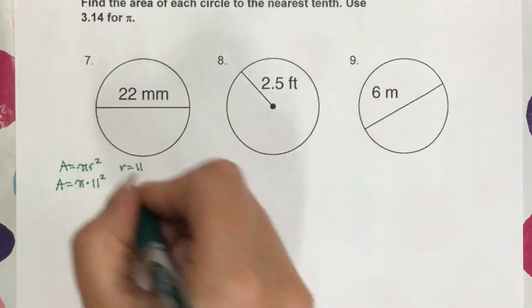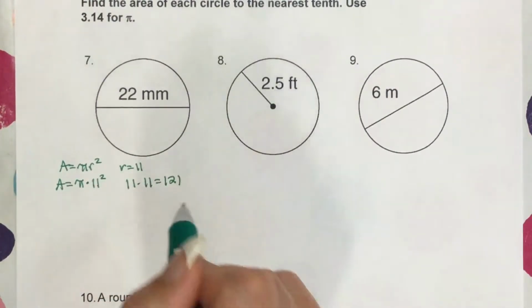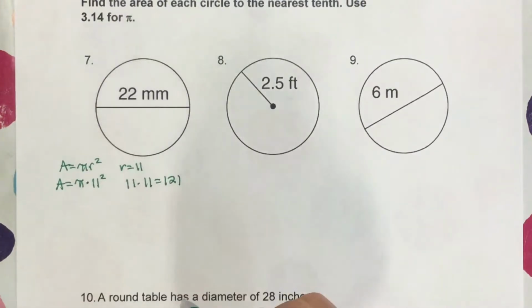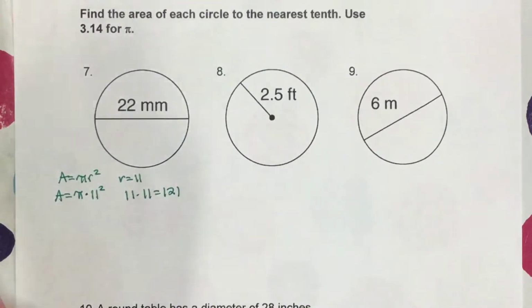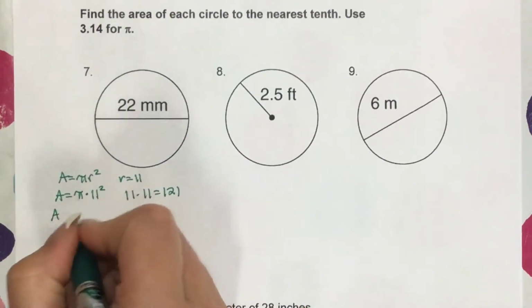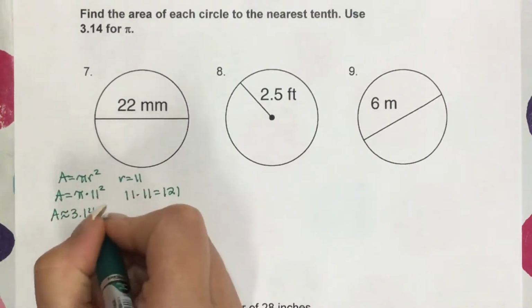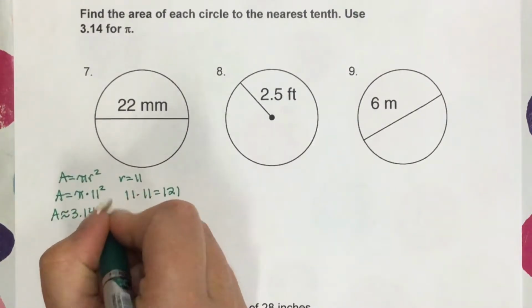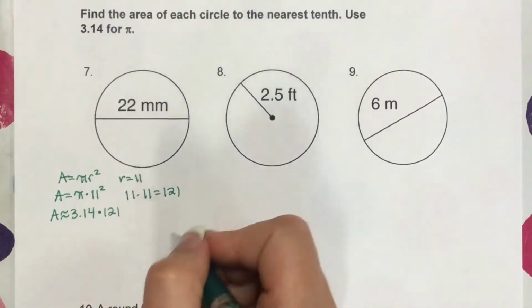Now remember, 11 squared is the same thing as 11 times 11, which is 121. So we're going to substitute that value in for 11 squared because whenever we're doing the order of operations, we always have to do the exponent first. So here we go. All right, so remember we're plugging in 3.14, so when we do that, it becomes an approximate value, 3.14 times 121. And we're just going to go ahead and do that math.